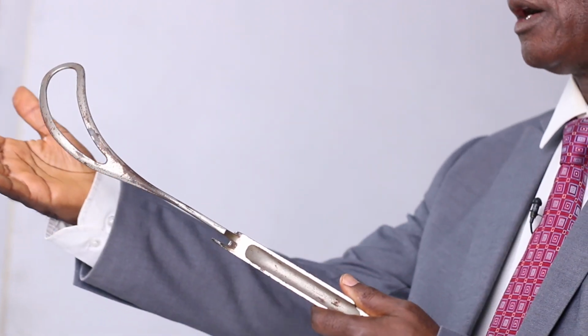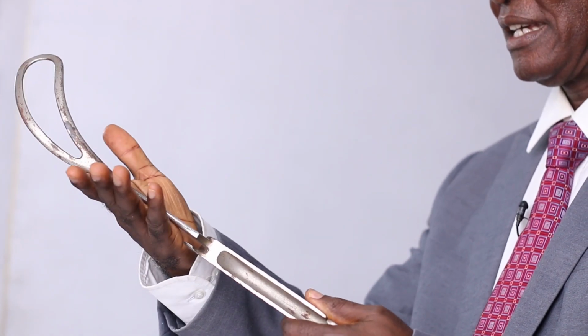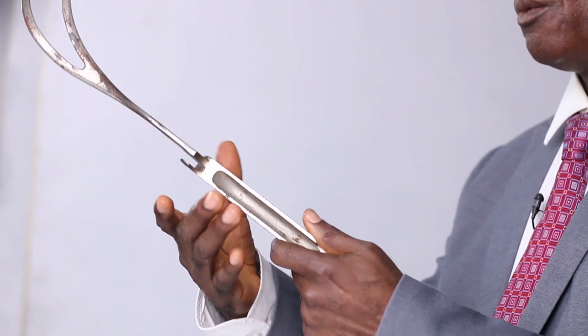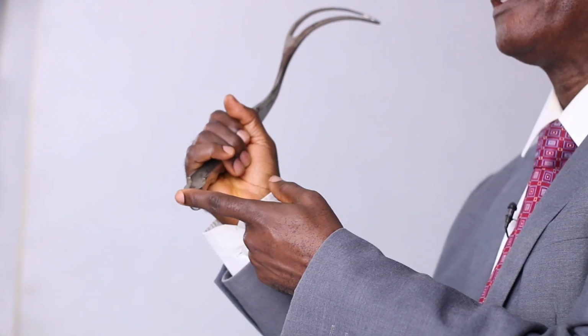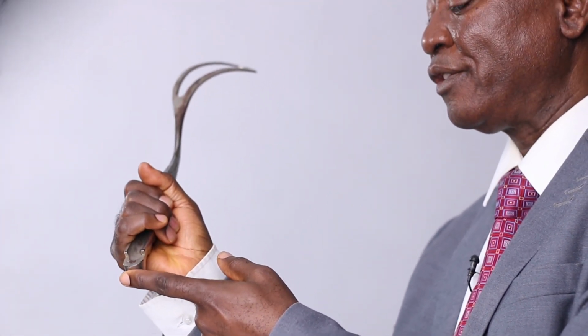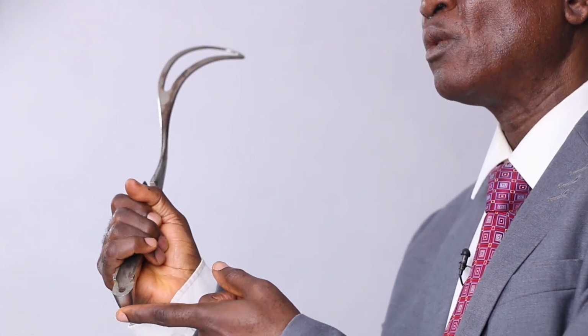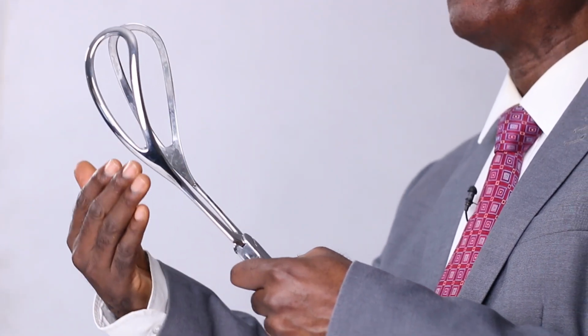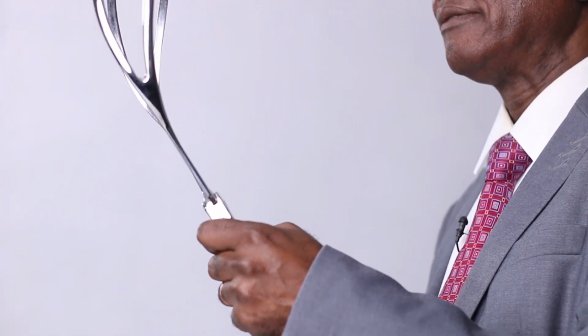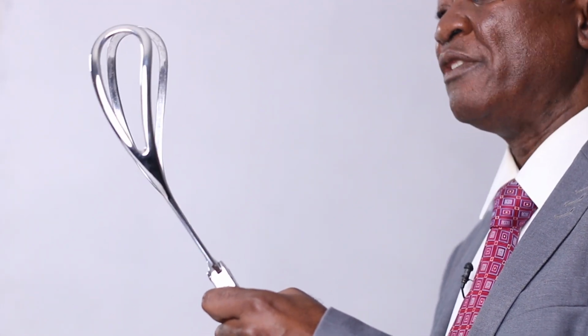It also has a blade, a shank, and then the lock with the handle. And the extreme end of this forceps is called the toe. Let me go back to the blades. The blades have two parts. There's a cephalic curve which conforms to the shape of the fetal head.